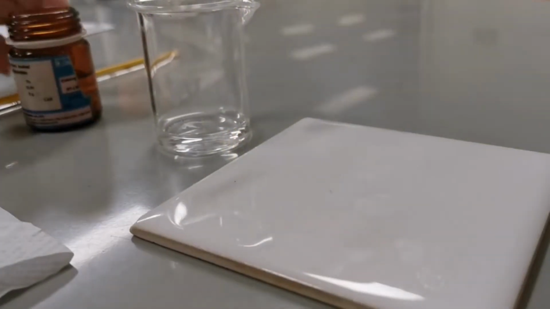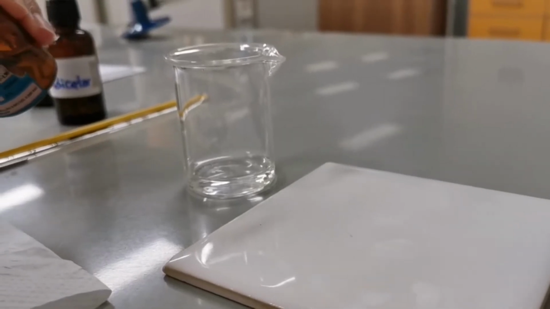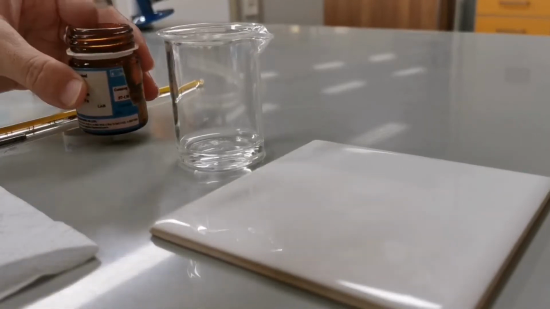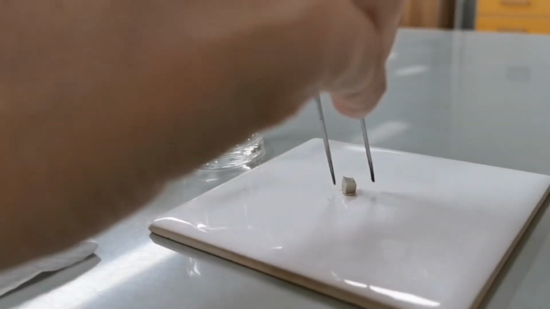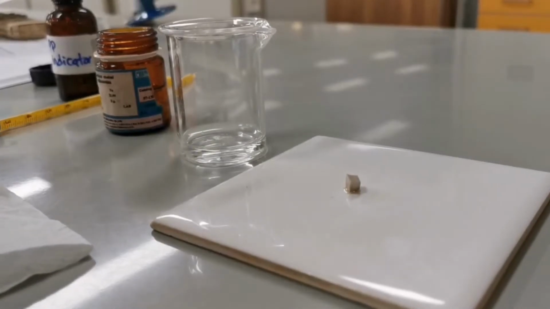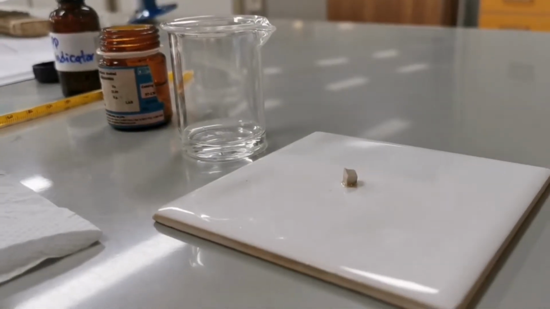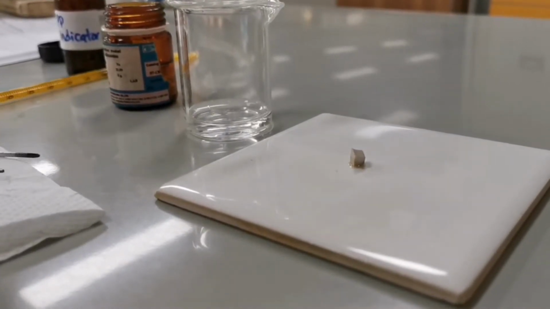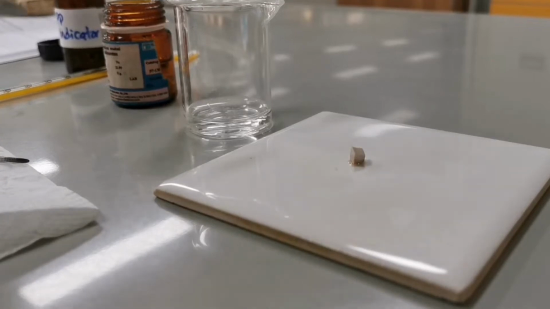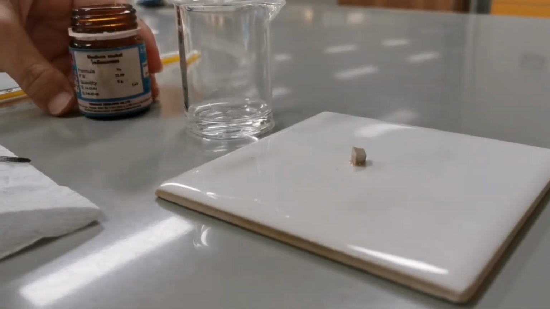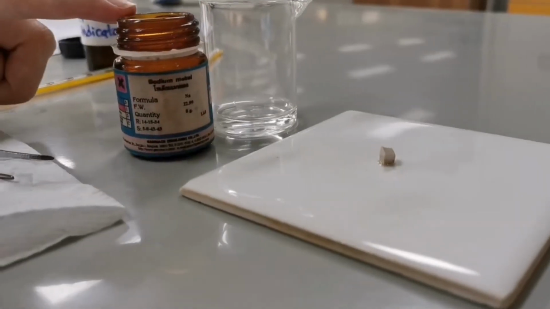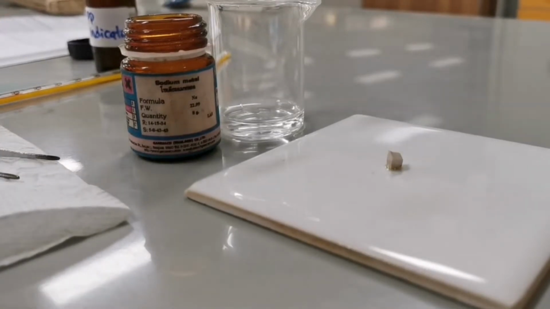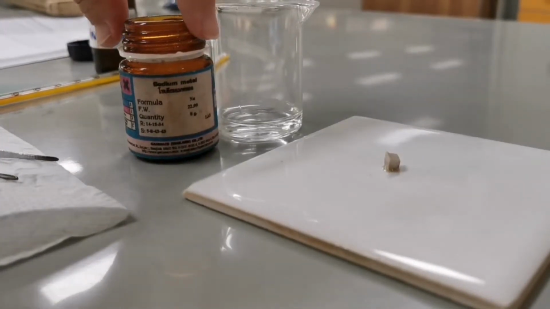The next experiment is on sodium metal. So I am required to react sodium metal in water, but let's just take a look at a few properties of sodium metal. Because it is so reactive, it will readily react with water vapor or oxygen in the air. And that's why sodium metal is stored in oil. The oil cuts off the access to any water vapor or the air.